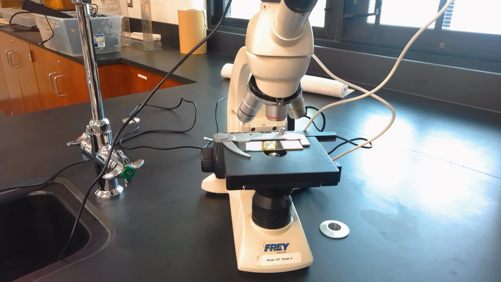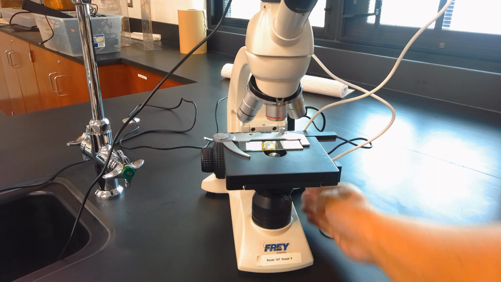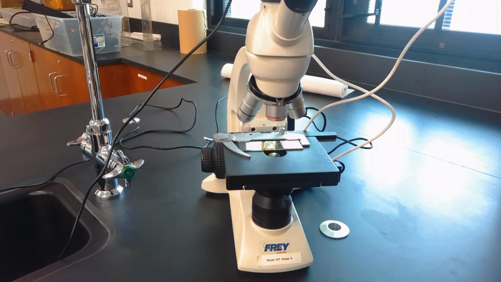In this video, I'm going to give you a general idea of how to focus a slide on our microscopes that we have here at school. So a couple of things to notice is that the bottom has a light. The light switch is on the very back of the microscope.